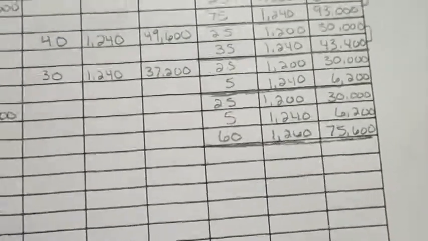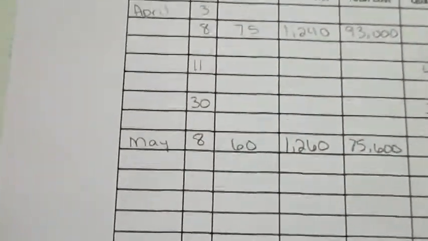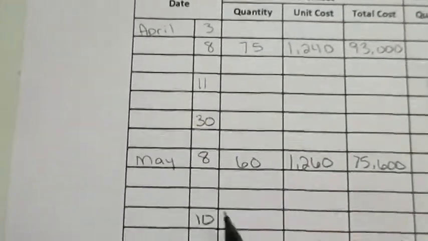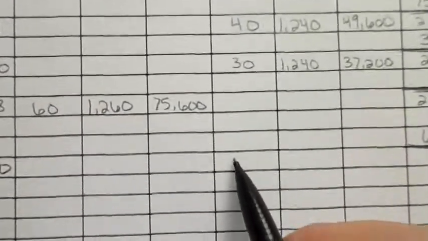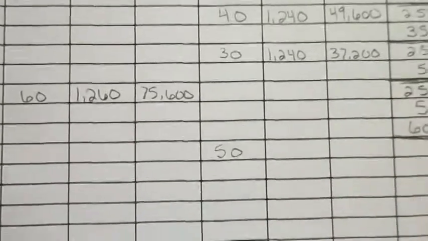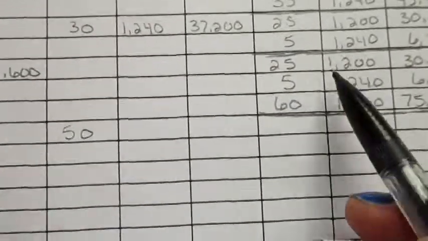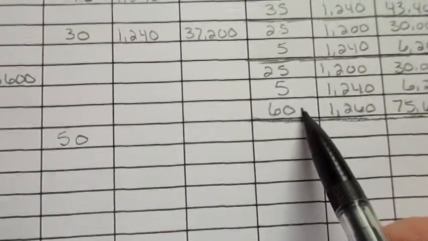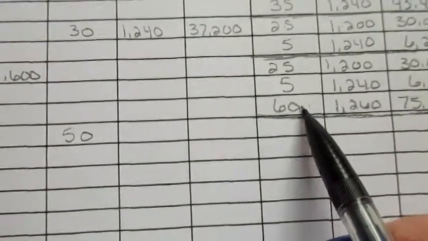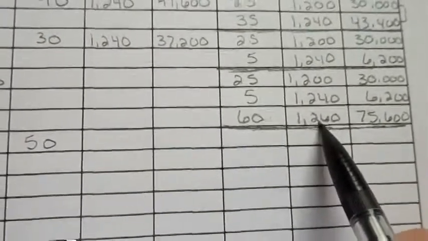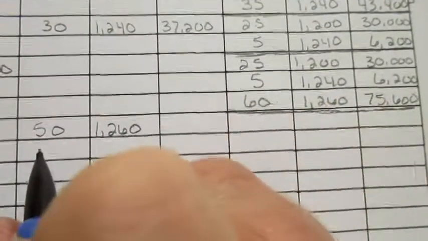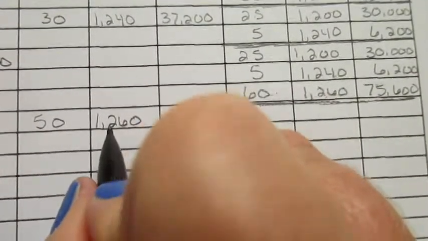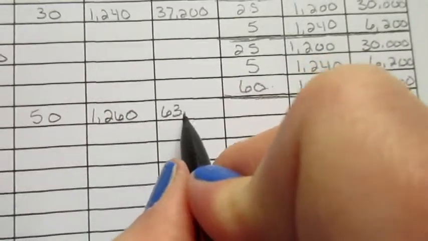Okay. Next transaction on May 10th, I had a sale of 50 units. Now, I'm going to jot down the number 50 there. And if I look, again, last in, so I'm looking at the bottom. So I can pull 50 right here from this group of 60 for 1,260. 50 times 1,260 gives me 63,000.